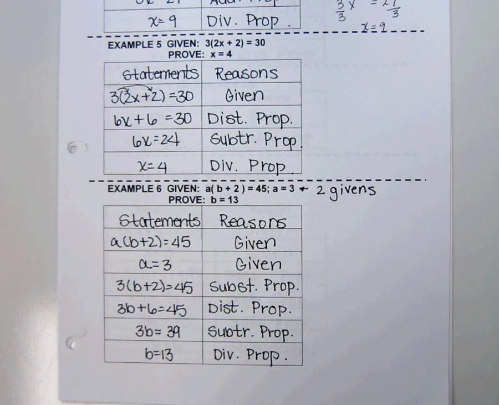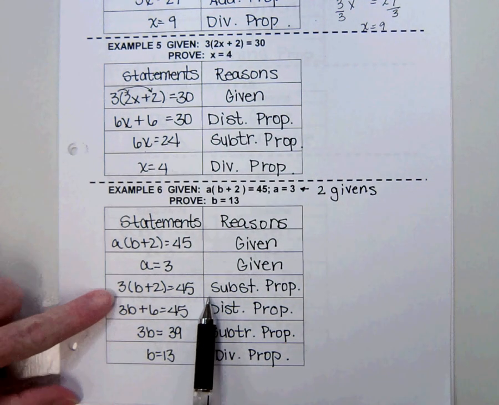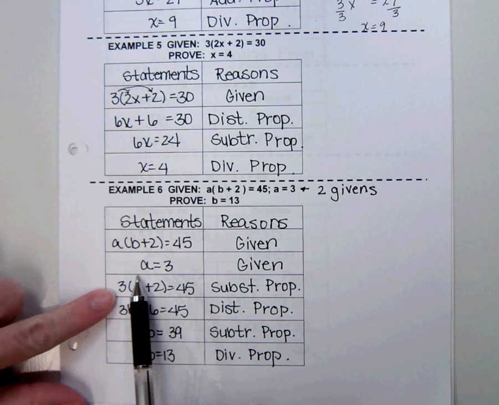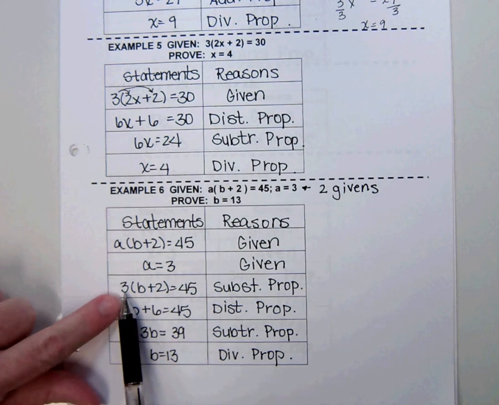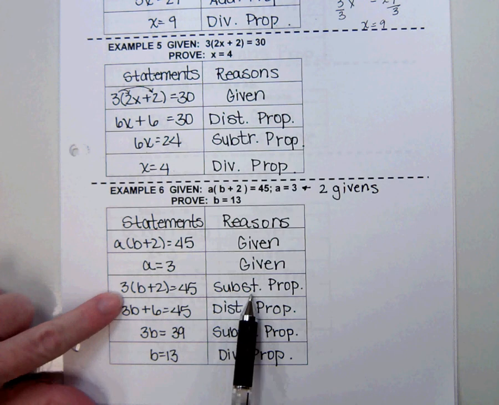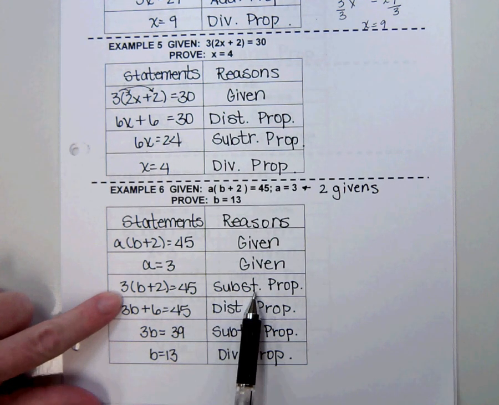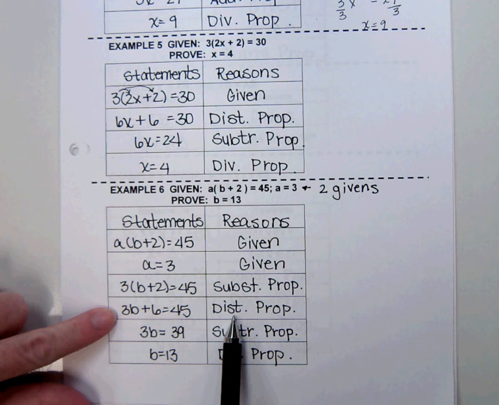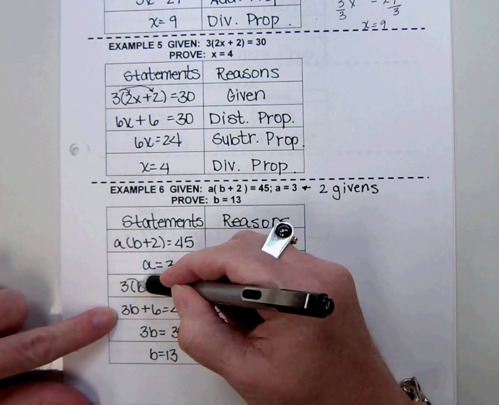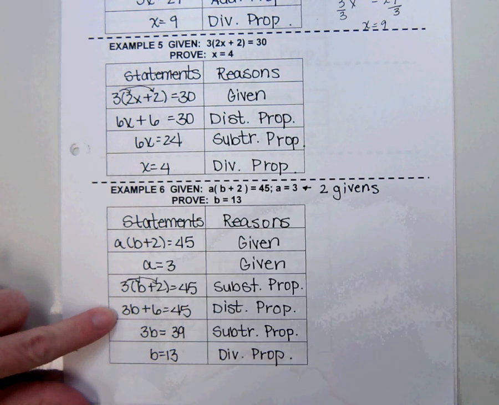Now if you look at what we did on step 3 right here, the substitution property is I replaced an a. Instead of an a times this parenthesis, I used a 3. This is called substitution. SUBST stands for substitution property. So you substitute in your value of a. And then because you distribute, you use the distributive property. 3 times b, 3 times 2, that's 3b plus 6.